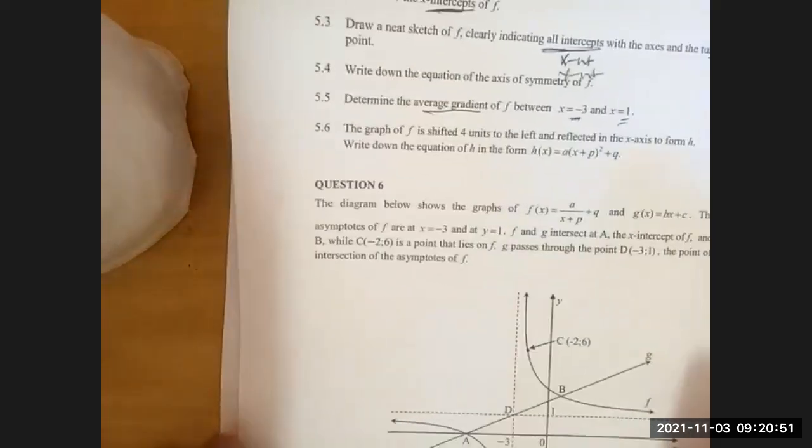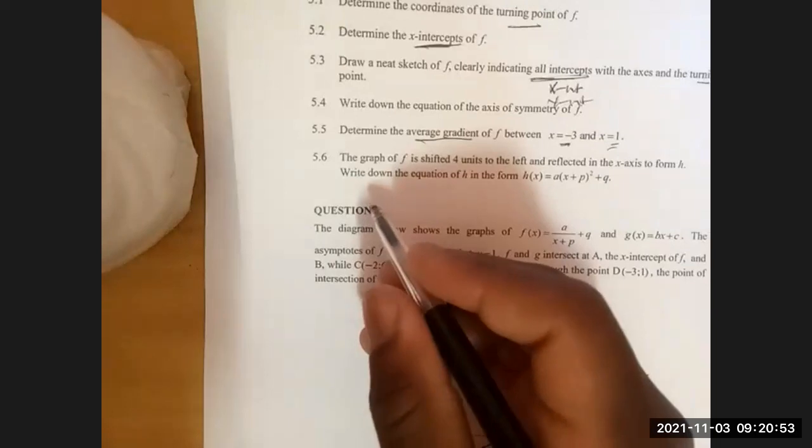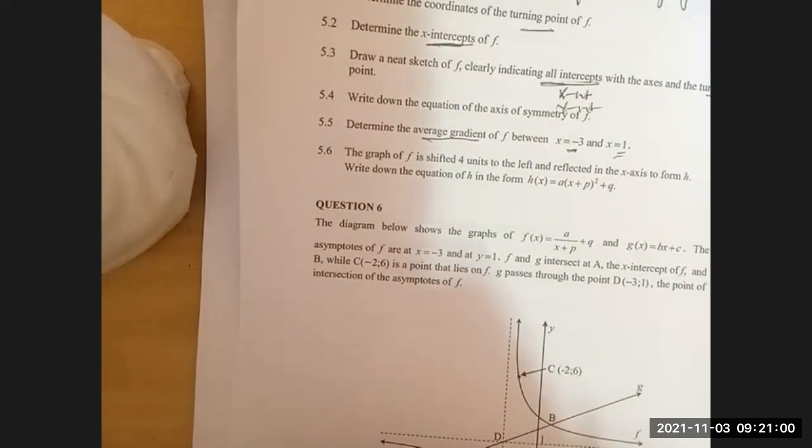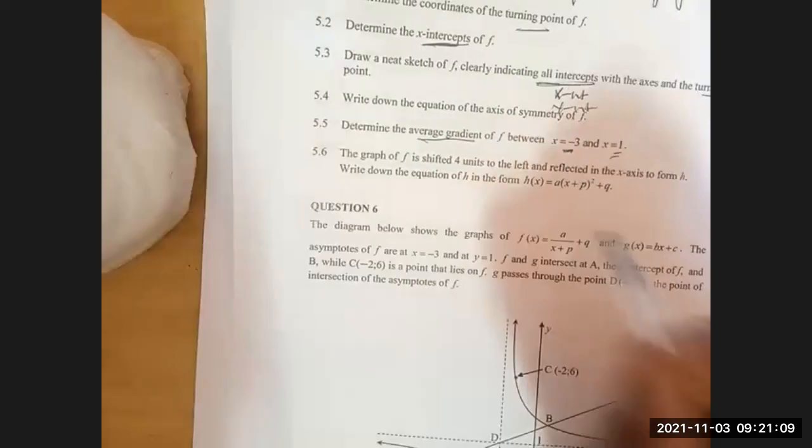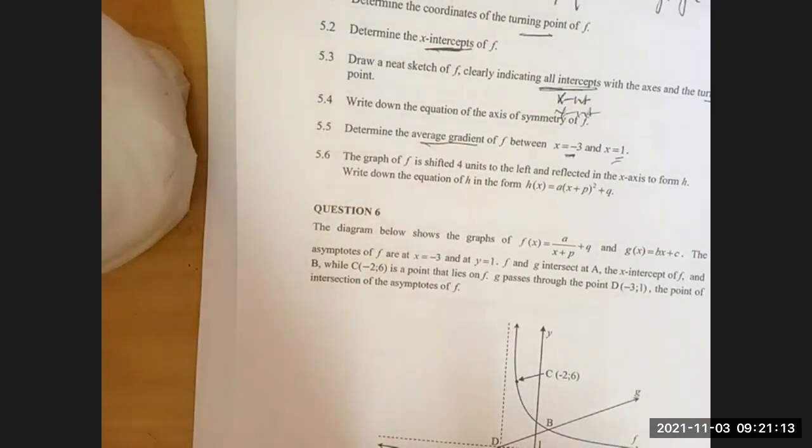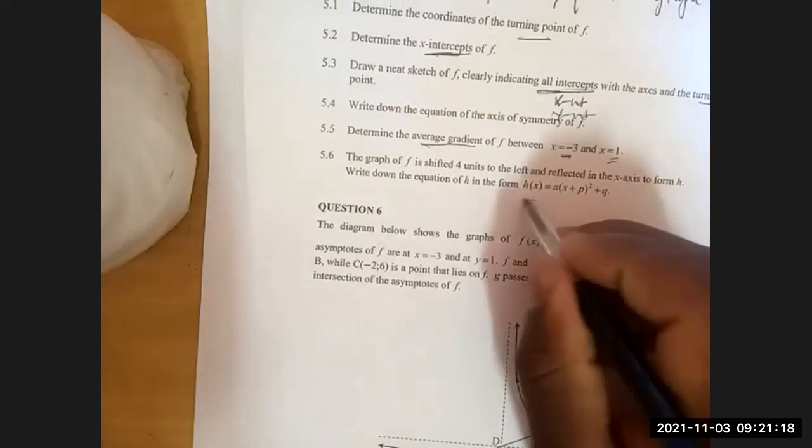Okay, now what is it that we have? 5.6 there. They're saying the graph of f is shifted 4 units to the left, right? And reflected in the x-axis to form the graph of h. Write down the new equation of h in the form h of x is equal to a times x plus p squared plus q, right? So this is the completed square form, in the form of a completed square.